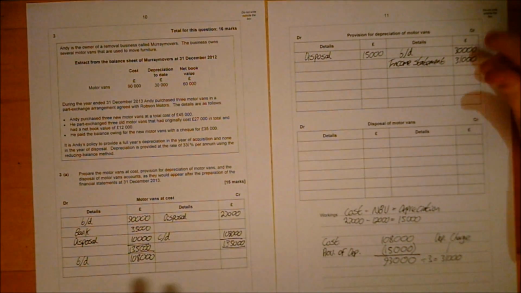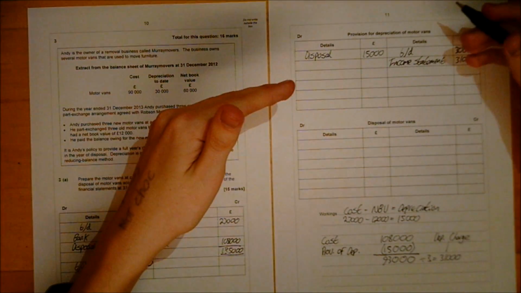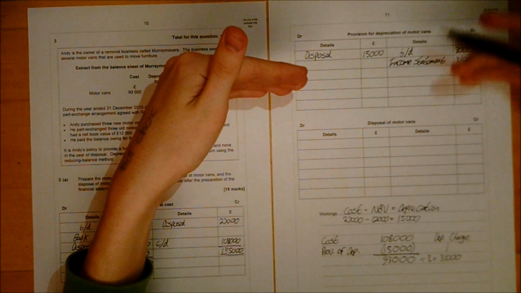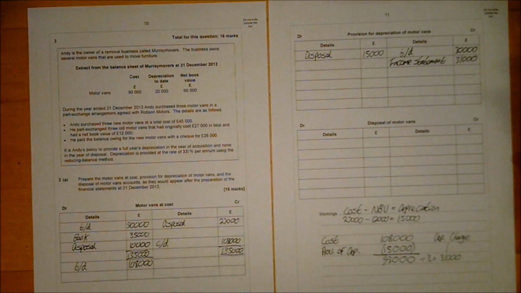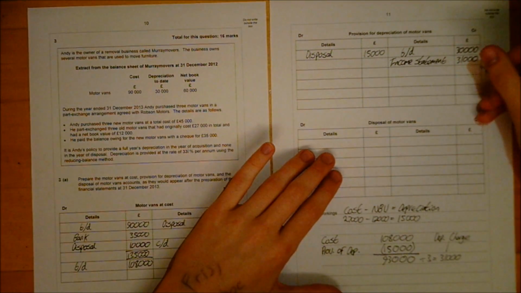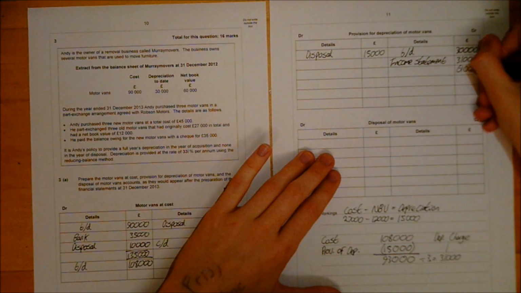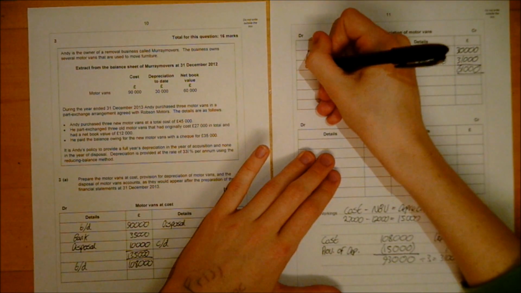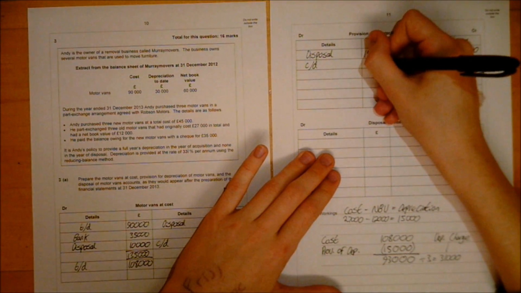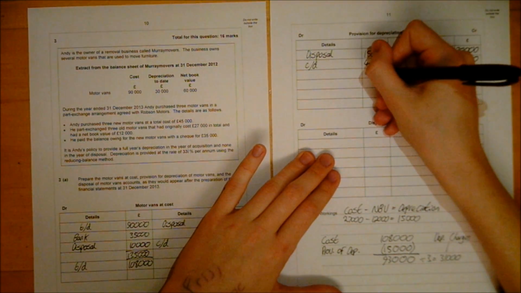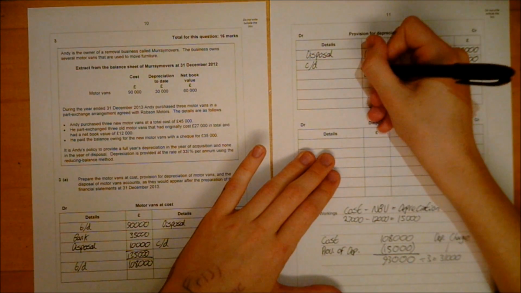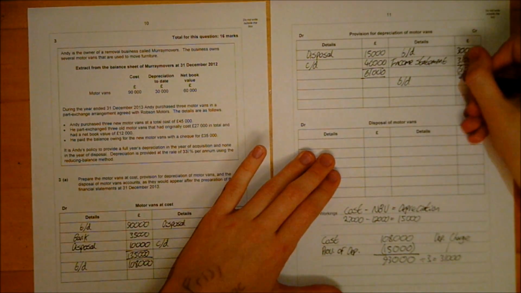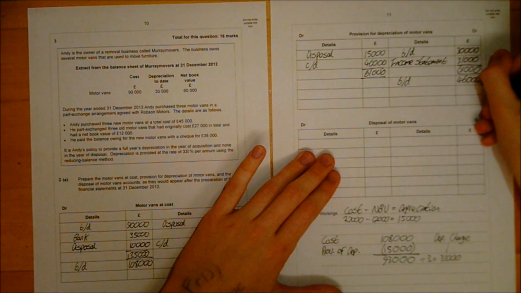£31,000. Because in the income statement, the expense will go on the debit, won't it? So we need to put it in the credit of our provision for depreciation account, can't we? So now we have a total here of 61,000. So we're going to need a carry down here of 46,000 to make it balance. 61,000 again, and a brought down figure of 46,000.